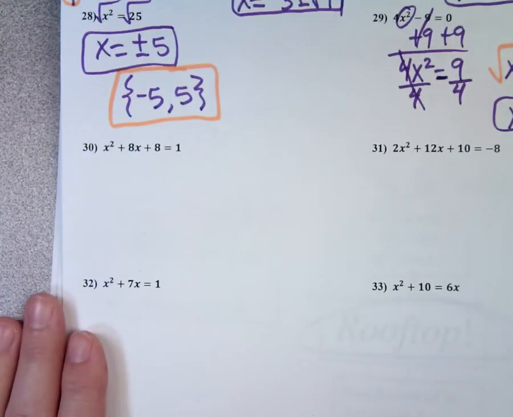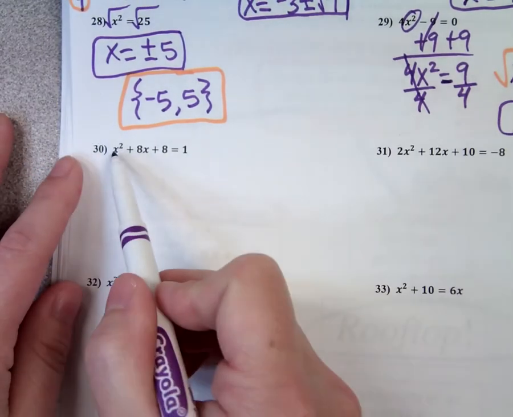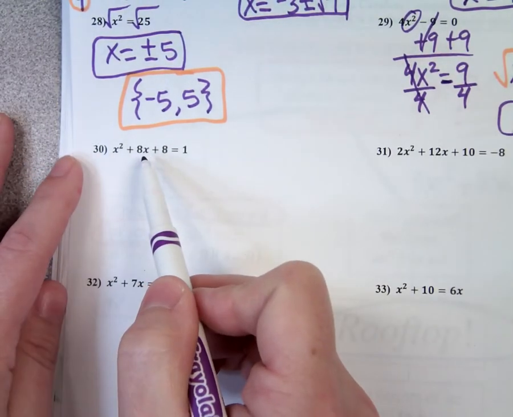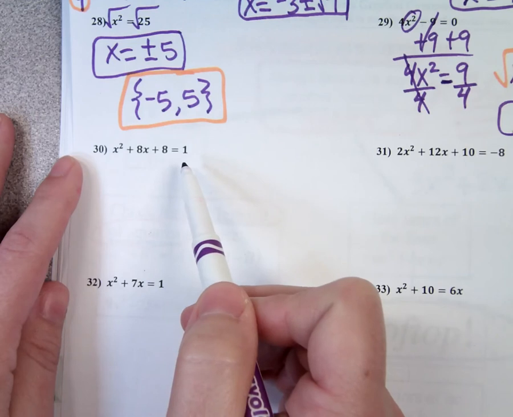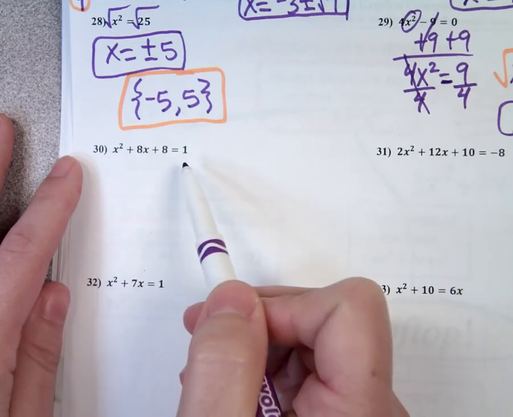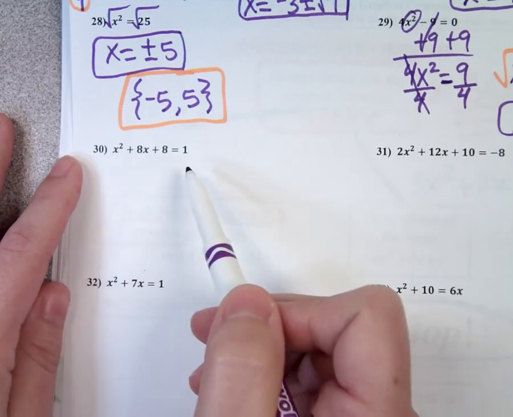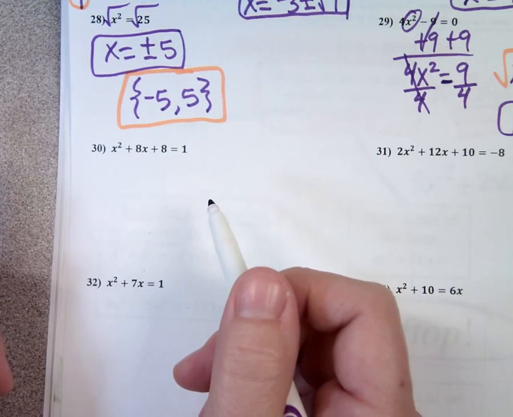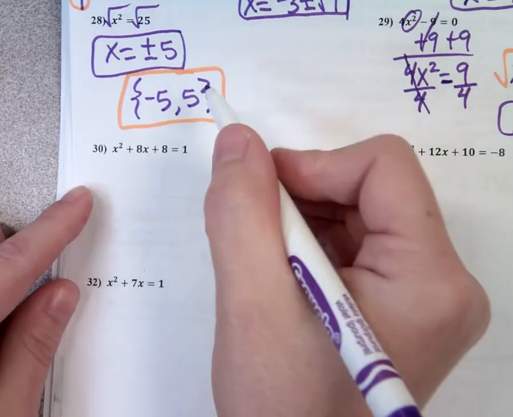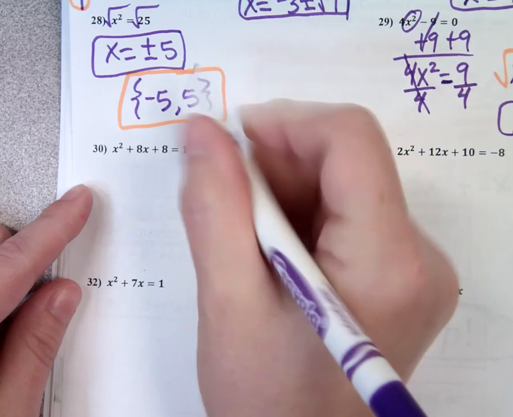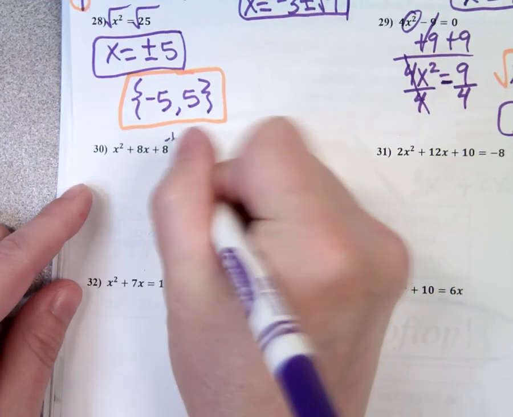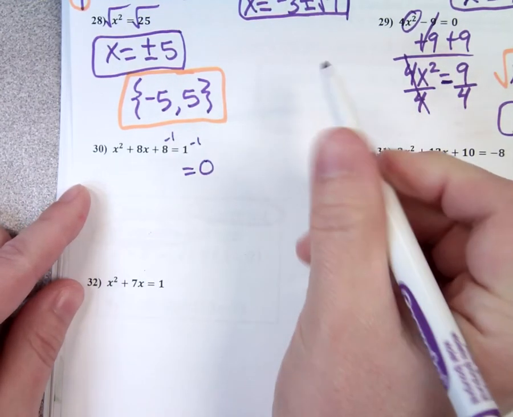Okay, looking at 30. So because there's an x squared and an x, the square root method's out. So I could try to factor it. I could do the quadratic formula, or I could complete the square. So I'm going to see if I can factor first. So remember, to factor, we do want this side to say equals 0. So I'm going to move this 1 by subtracting it. So that's going to leave me 0 on the right.